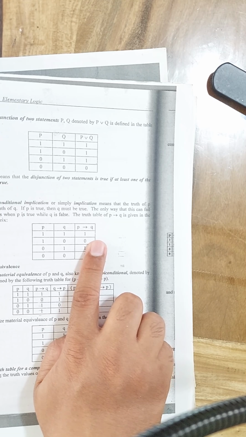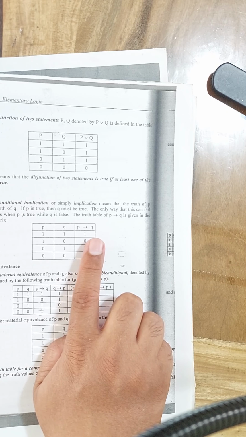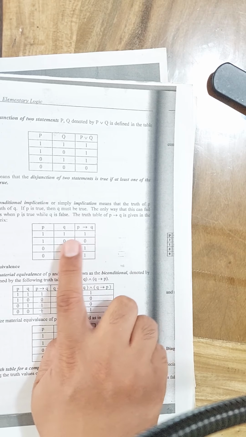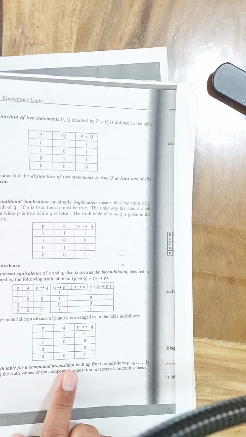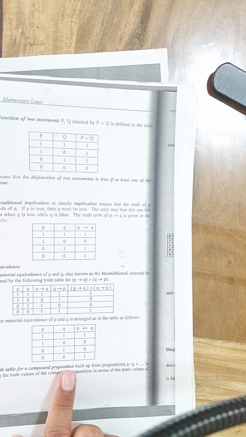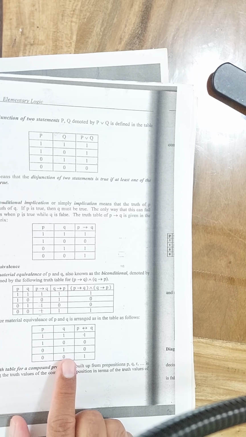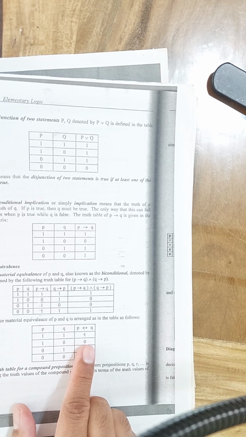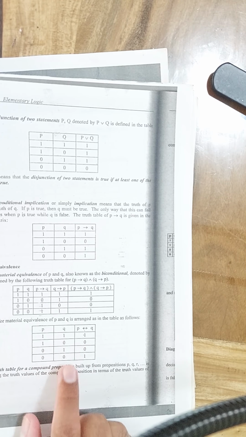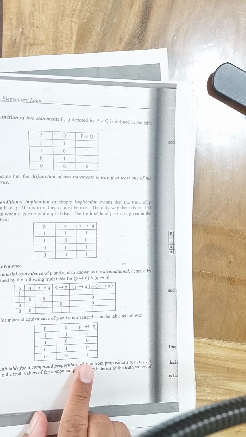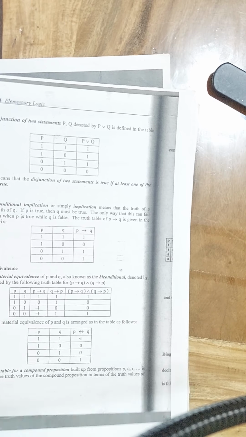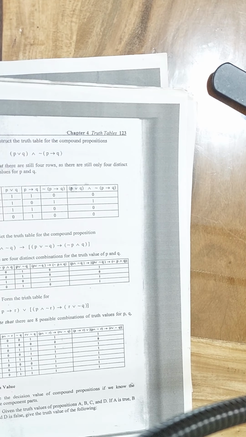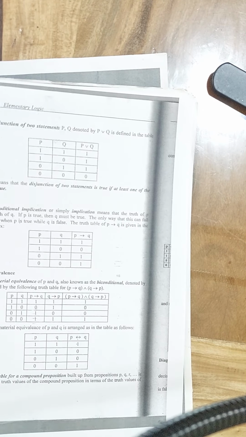So for our implication or conditional, it would be only false if P is true and Q is false. Here in biconditional statement, the truth value is true if both statements are true and both statements are false. Then the rest, the truth value is false. Okay, so take note ha.